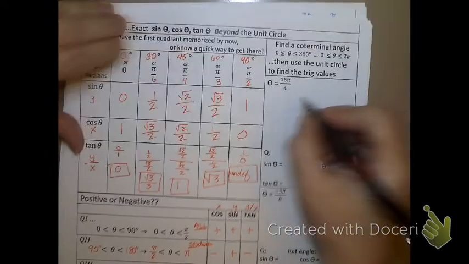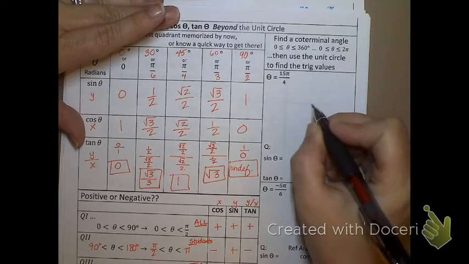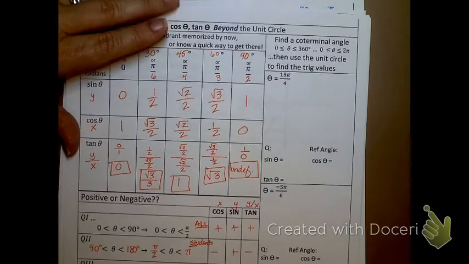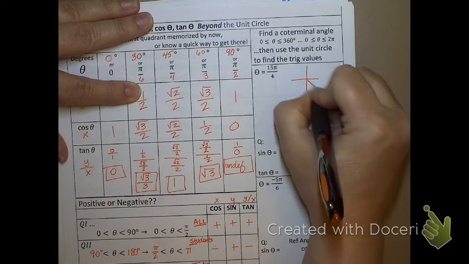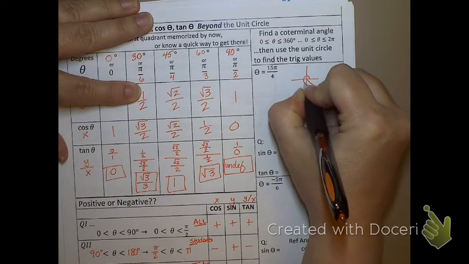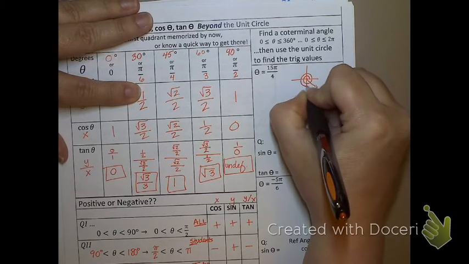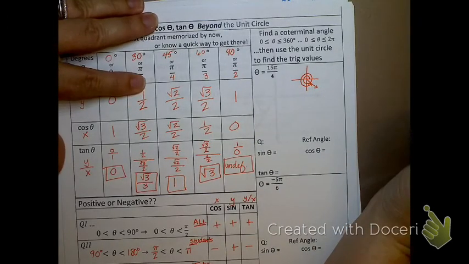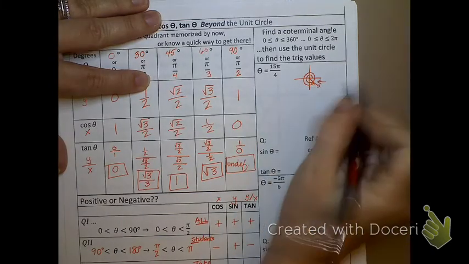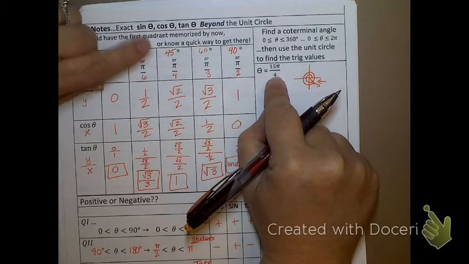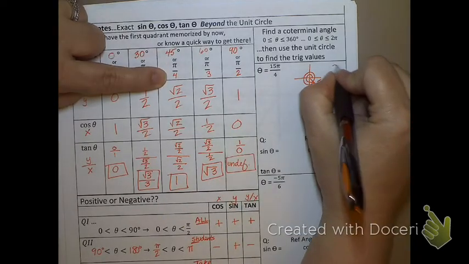I'm following those colors. So this angle is coterminal with 7 pi over 4. In other words, if I were to draw this, there's my terminal side. We went one full revolution and then another roundabout like that. What is the reference angle? 45 degrees, but since it's in radians, I have to say the reference angle is pi over 4.